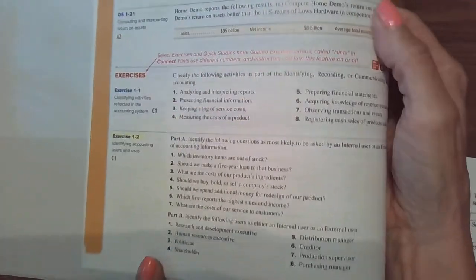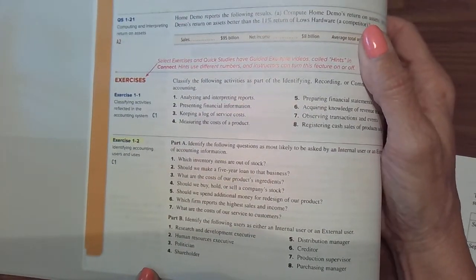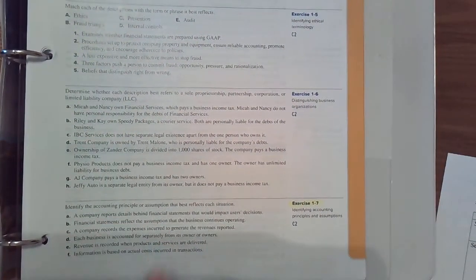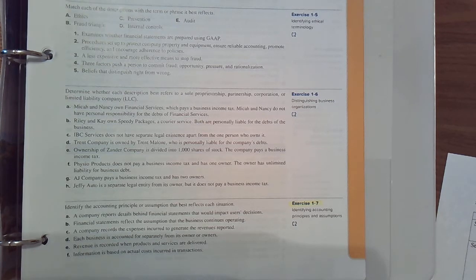So here's exercise 1.2 down here, internal and external users of accounting. And then exercise 1.7. These are accounting principles and assumptions. They're in your textbook, and you can go through and figure out what principle or assumption it's talking about. So we'll talk about the revenue recognition principle, the business entity principle, those kinds of things that you'll look for there.